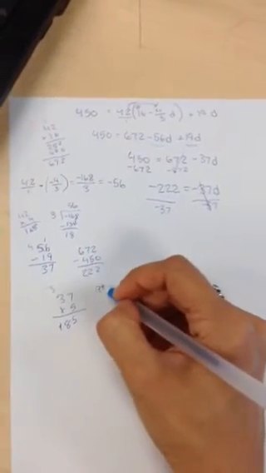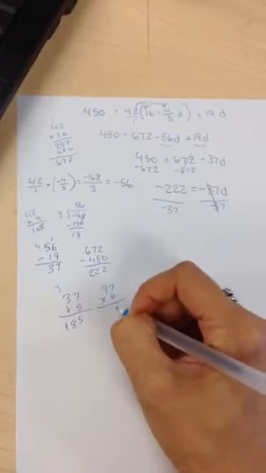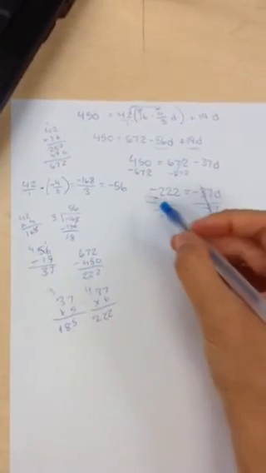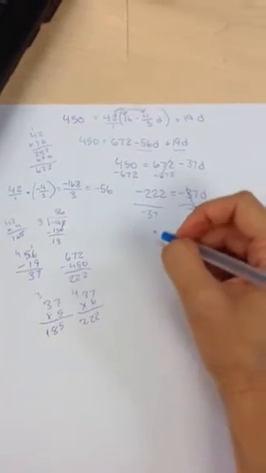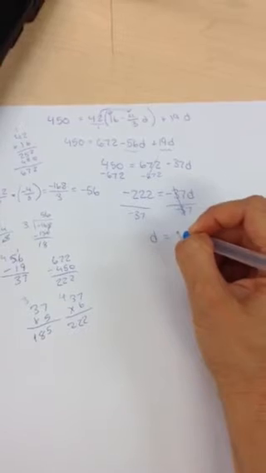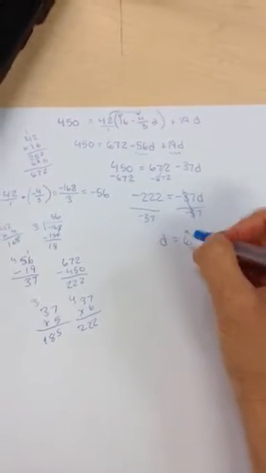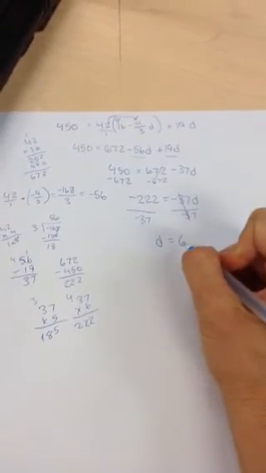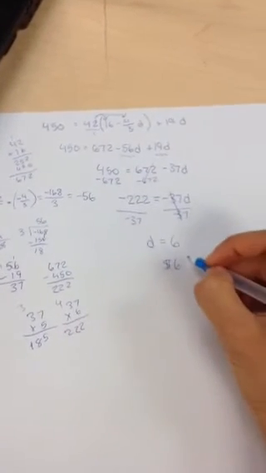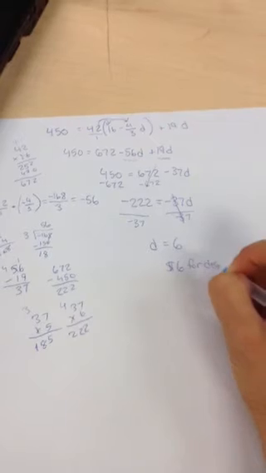So let's try 6. 37 times 6 is 222. So I know negative 222 divided by negative 37 is positive 6. So D is equal to 6, and D was the dollars of dessert, so this would be $6 for dessert.